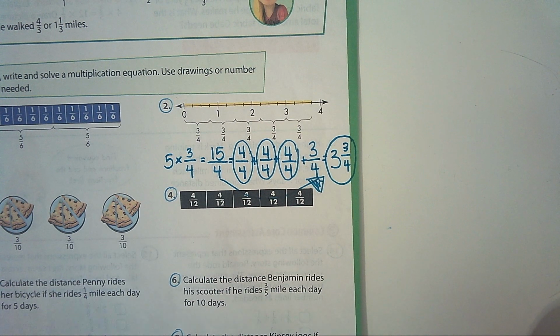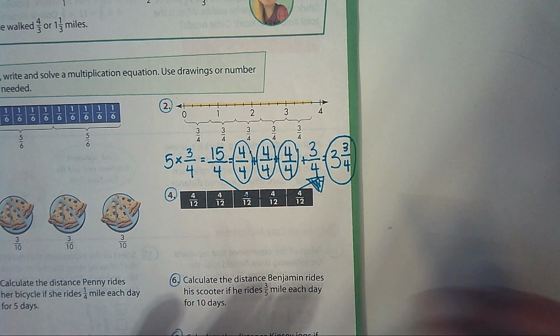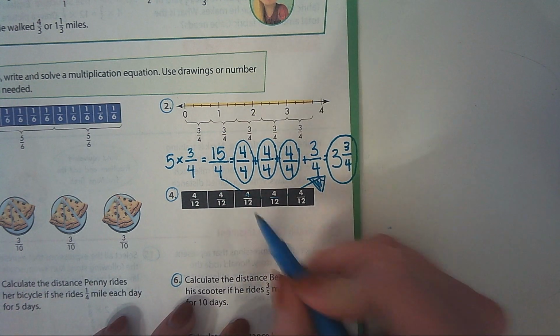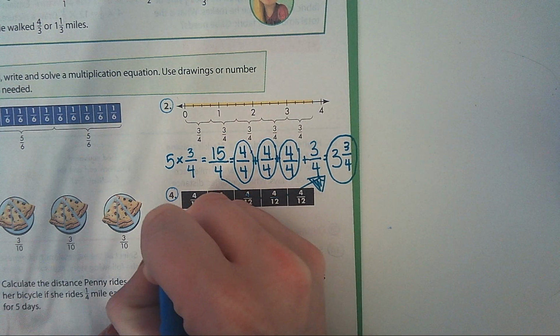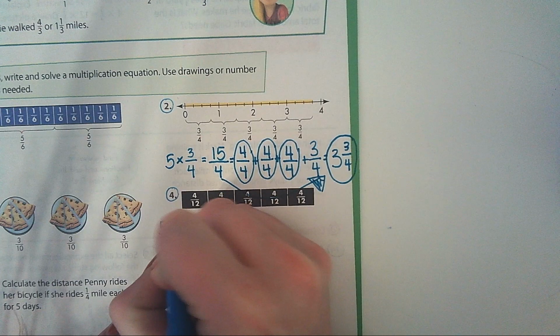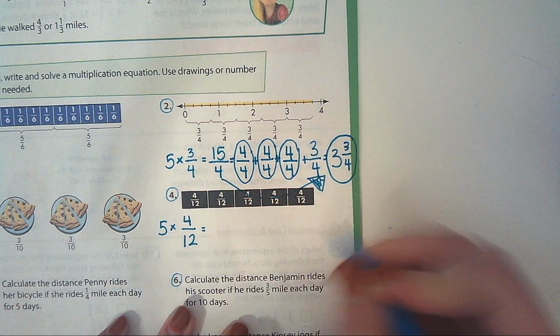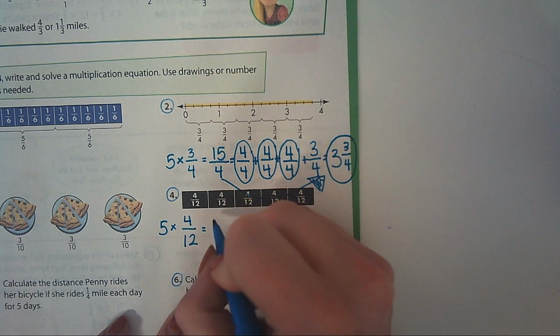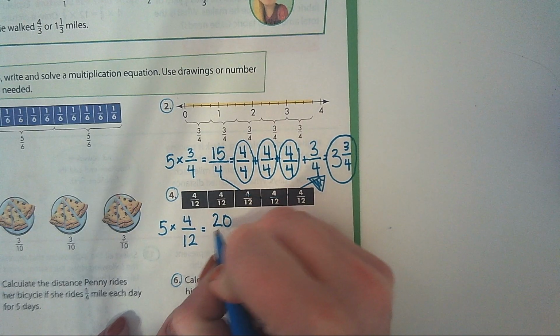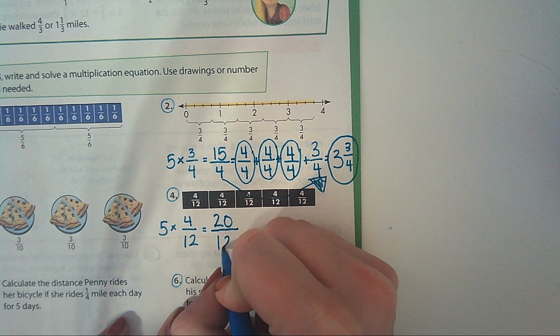All right, for number 4, look for the fraction and how many times it's repeated. Because it's repeated addition, we're adding the same thing over and over again. So we have the same equal group a certain amount of times. So the 4/12, I see that 5 times. 5 times 4 is 20 over 12.